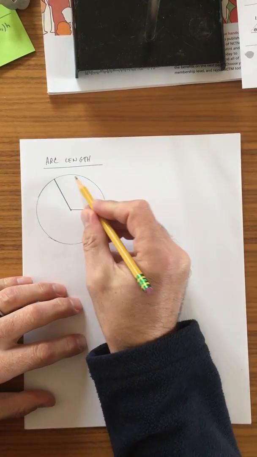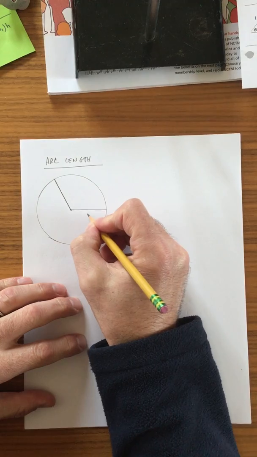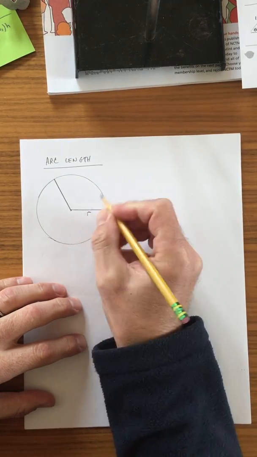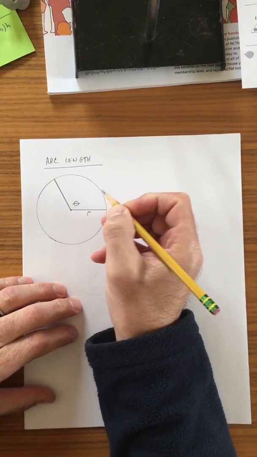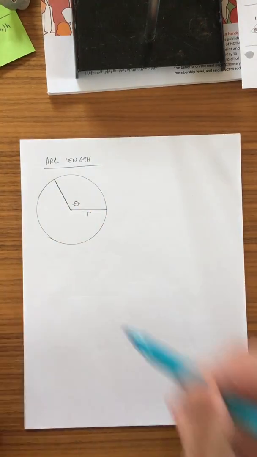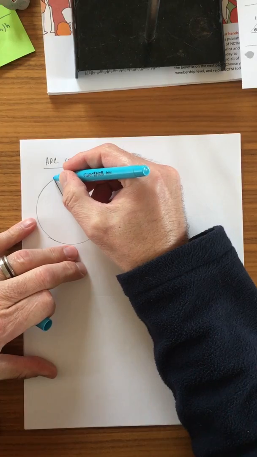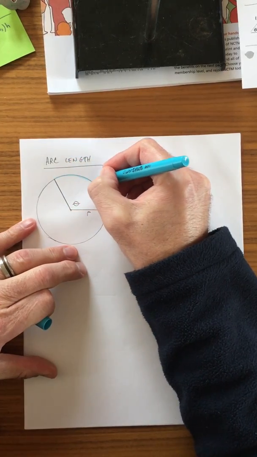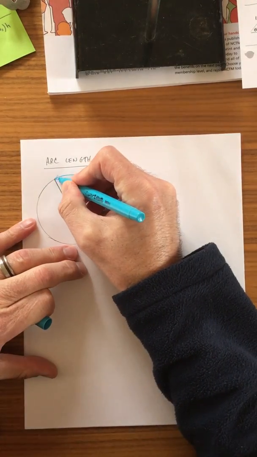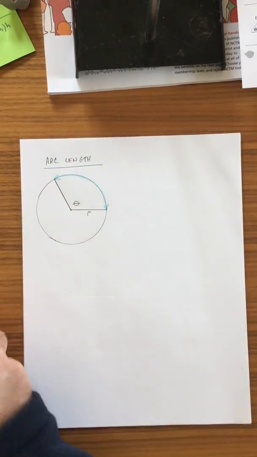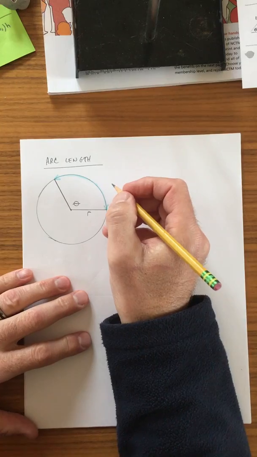Now, I've got a circle drawn in here, and it has radius r and angle theta, and we are going to use those two pieces of information to find that length along the arc. That's called the arc length.